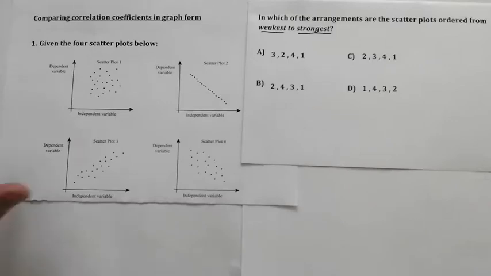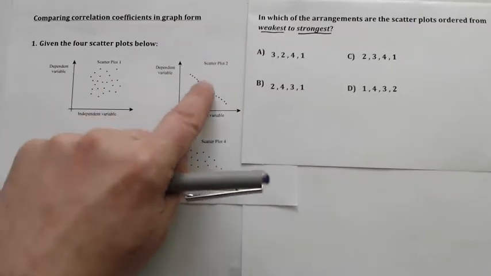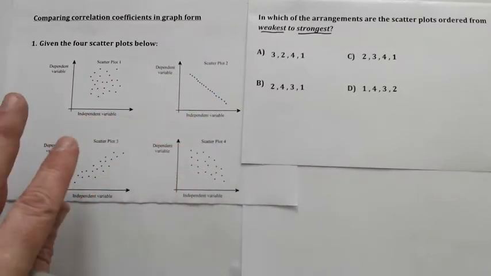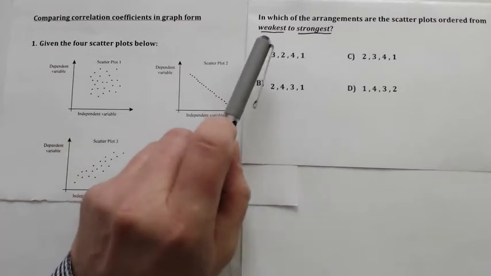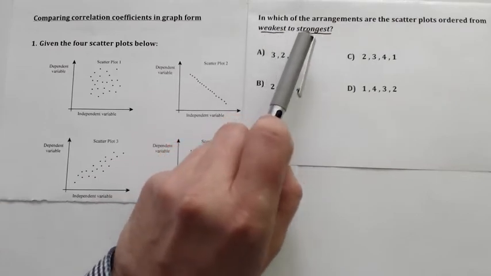Hey guys, we're looking here at comparing correlation coefficients in graph form. So quick thing to point out to you is that we're going to have 4 graphs and then they're going to ask us to rank them in some way. In this particular question, you can see I've already underlined it. They want us to rank them from weakest to strongest.